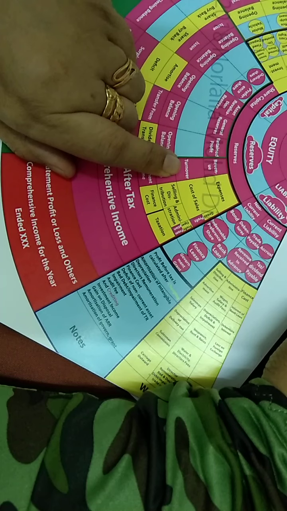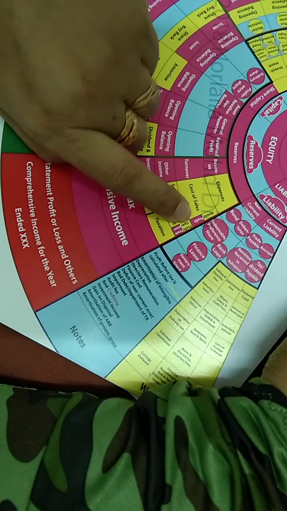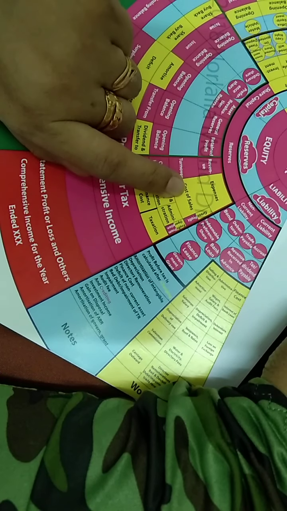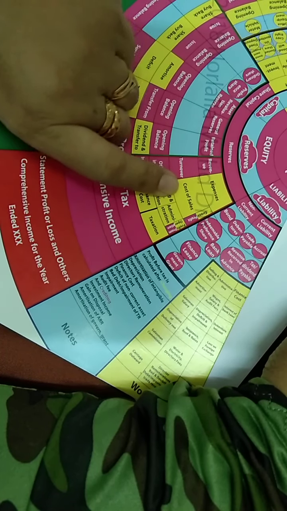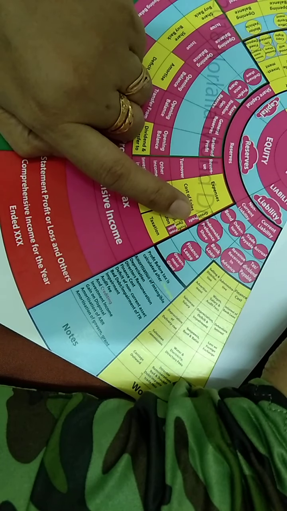And then you match the turnover with the cost of sale to get gross profit. So the gross profit can be a credit balance or a debit balance, depending on which one is bigger. So which one is higher? If the cost of sale is higher, you get a gross loss. If the turnover is higher, you get gross profit, or credit balance.